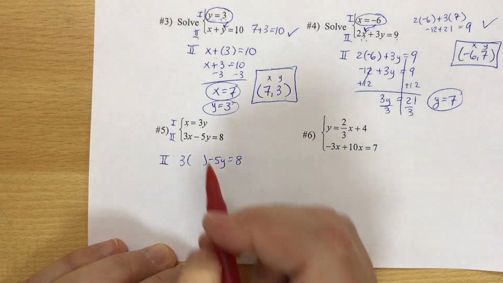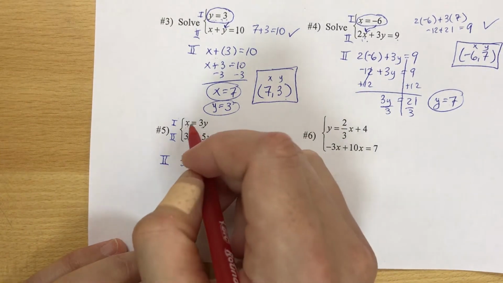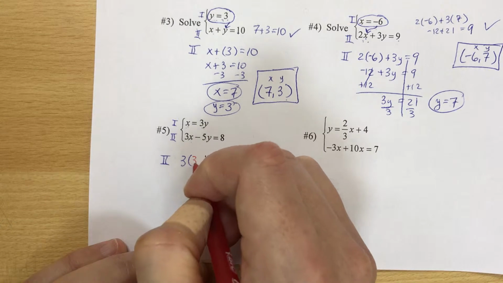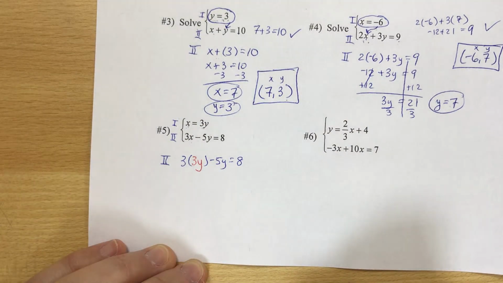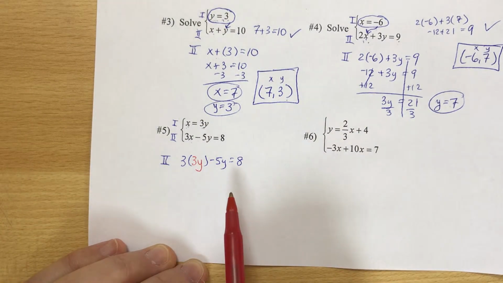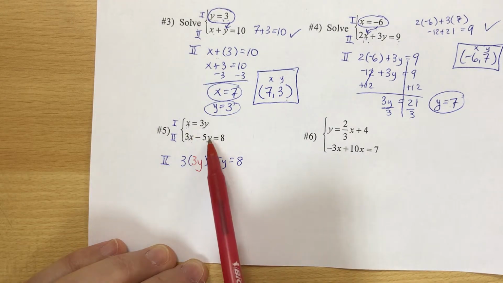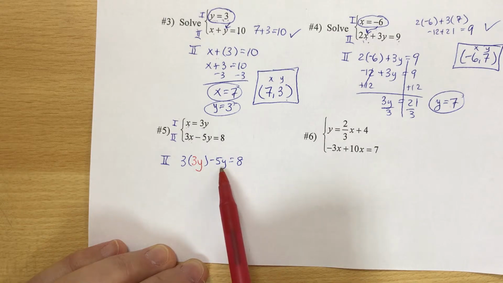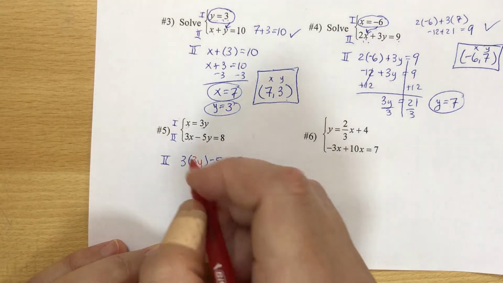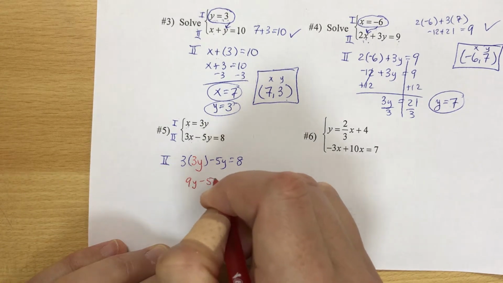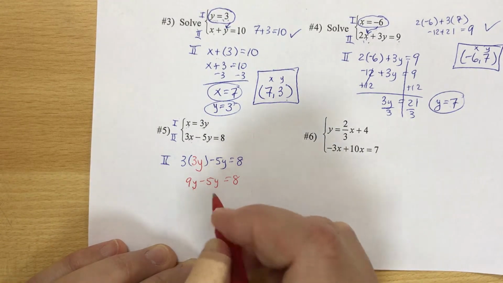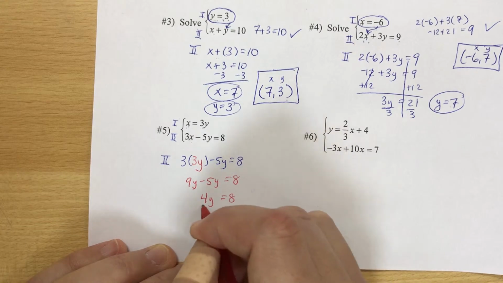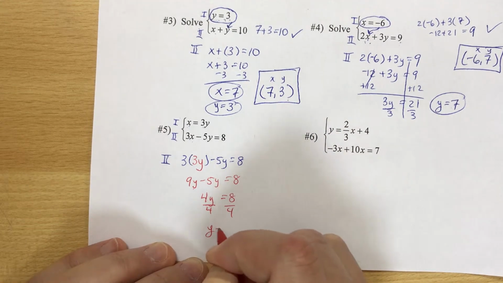But what's the value for x? What is that equal to? It's equal to 3y, so I will substitute 3y in that position. Now the reason why I want to do that, we can't find the actual values for x and y if we have them both in the same equation. But if we can rewrite the equation with the same variable, both of these are just y, we can solve that, because that's 9y minus 5y equals 8. We can combine like terms, that's 4y, and now divide by 4, and we get y is equal to 2.